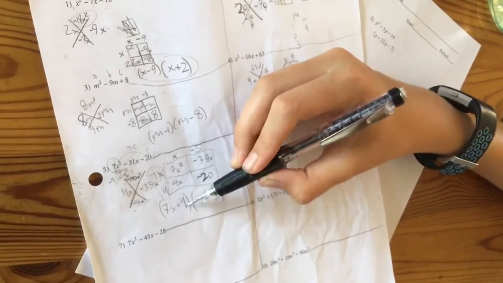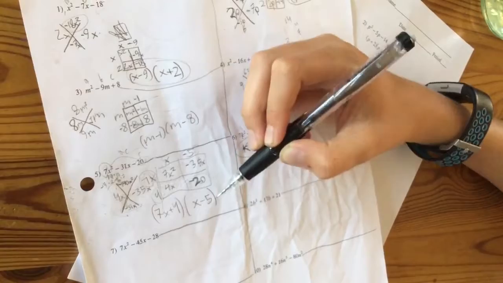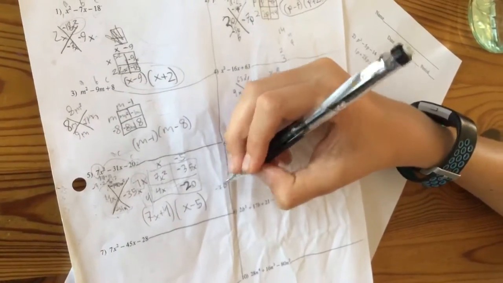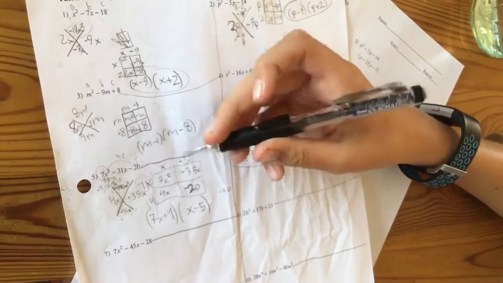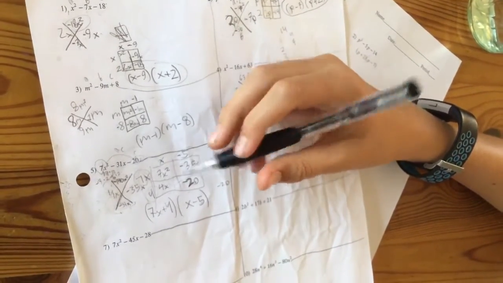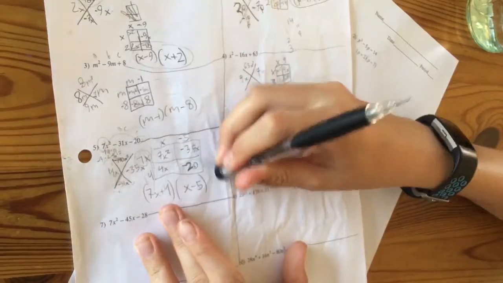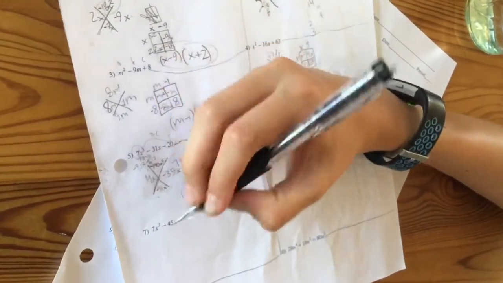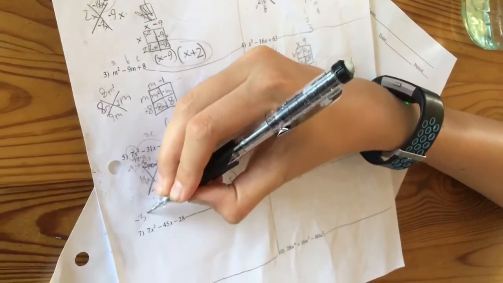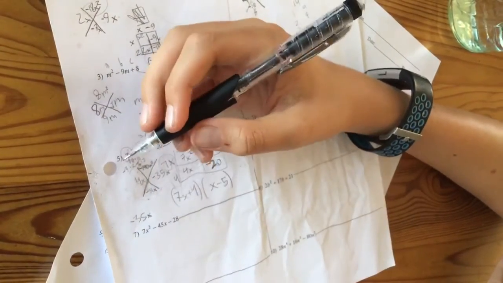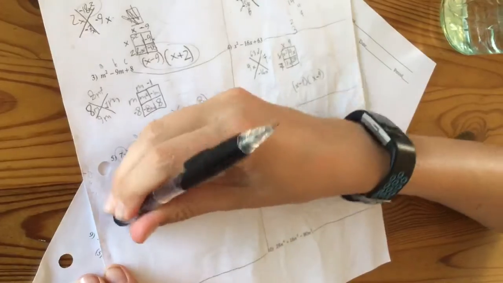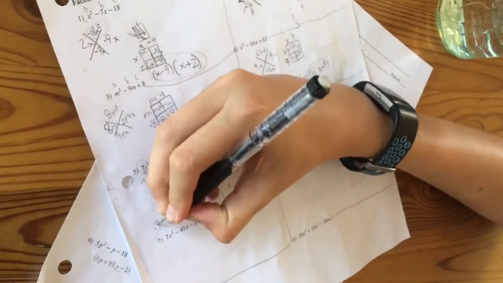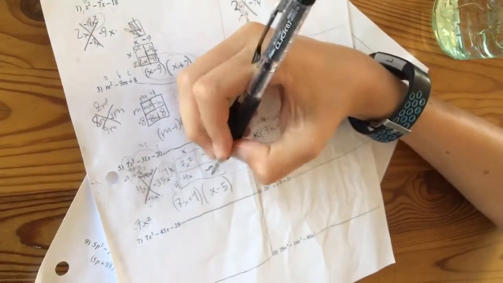So 4 times 5 is negative 20. We're going to do FOIL: firsts, outsides, insides, lasts. Firsts: 7x squared.